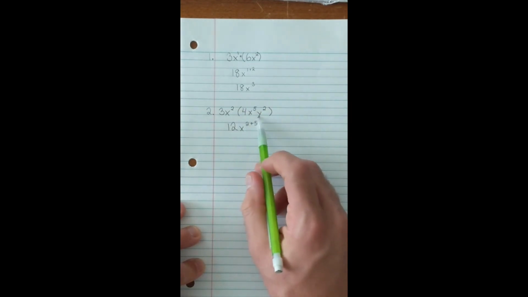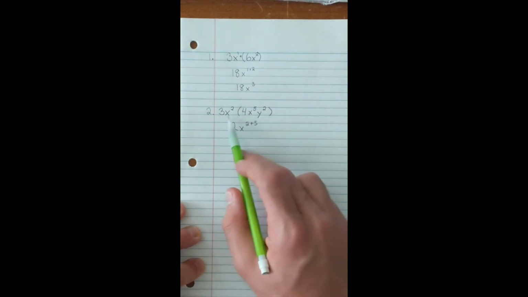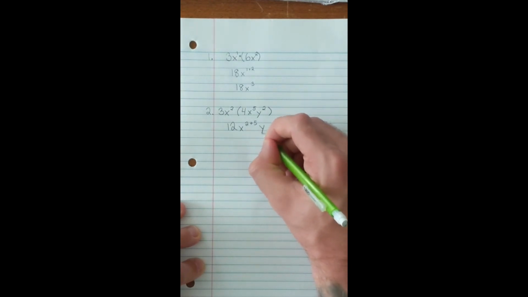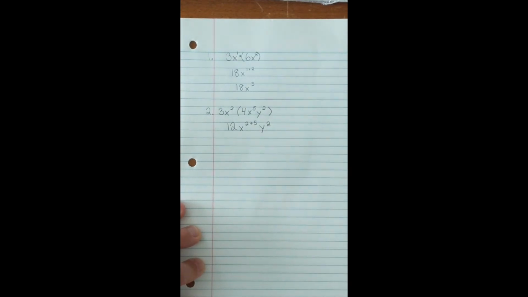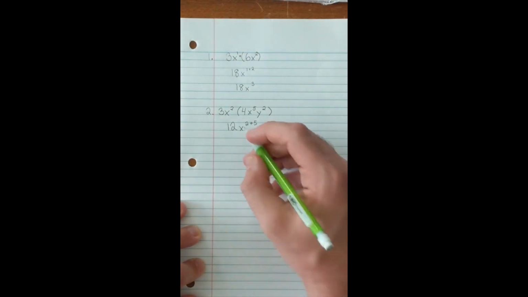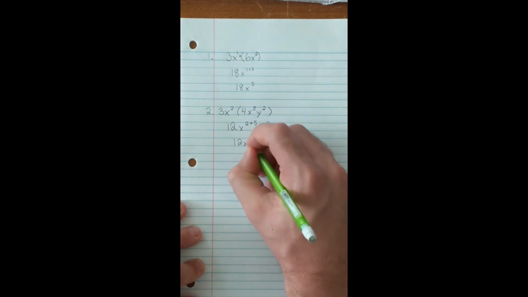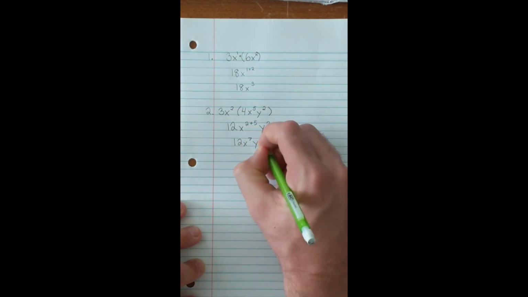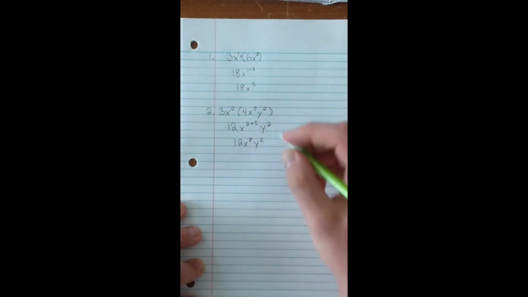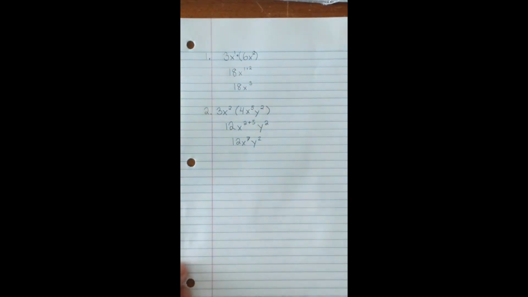And lastly, we have our y squared. We can't combine that with anything, so that's just going to go on the end. We're multiplying, we don't combine that with the x squared. It's not x y to the 4th, it's just the y squared on the bottom. So then we will just combine that and add the 2 and 5 to get 7, and you'll get your final answer of 12x to the 7th y to the 2nd, or y squared. And that is our final answer for multiplying that there.